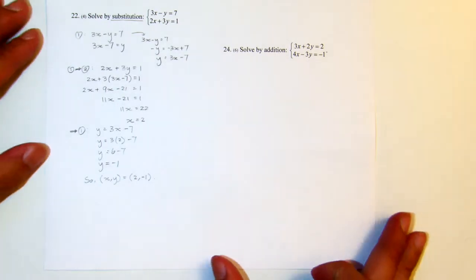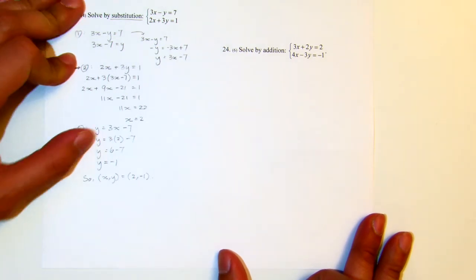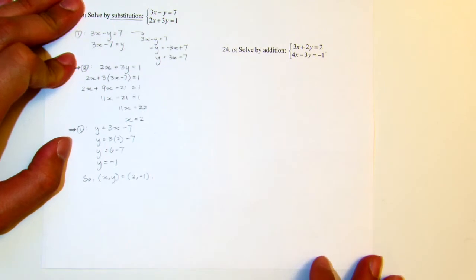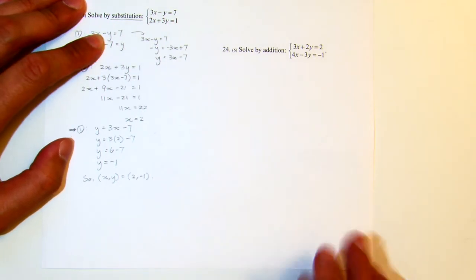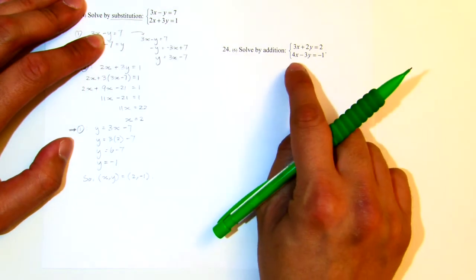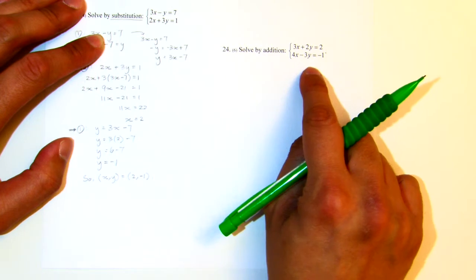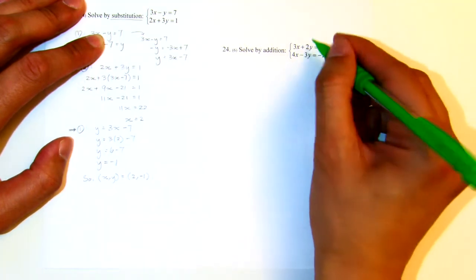Okay, let's continue. We will continue working on Fall 2011 Math 115 Test 3, number 24. Again, in this question here, we need to solve this system of linear equations by addition method. You see that, again, we need to choose which variable to eliminate, and apparently the y coefficients are opposite in signs, and the LCD is smaller.